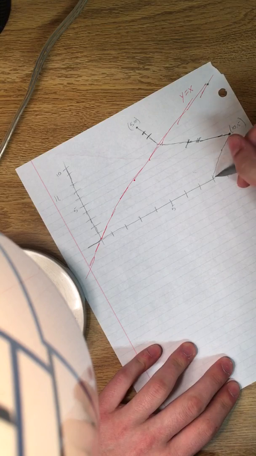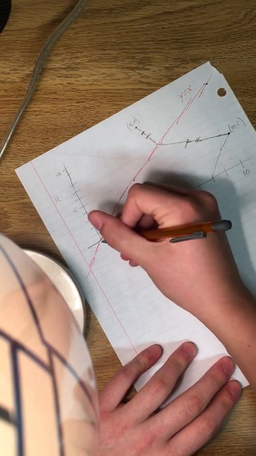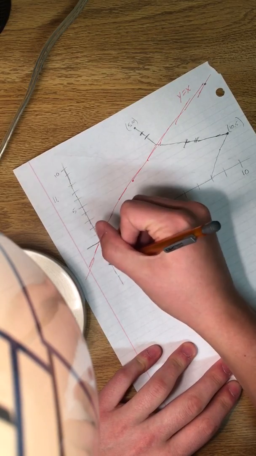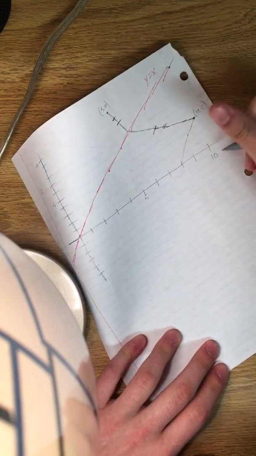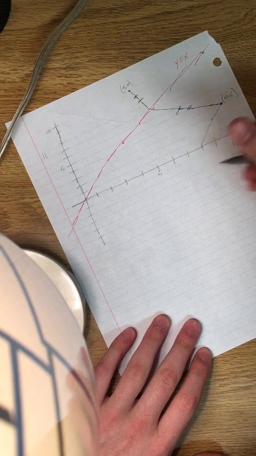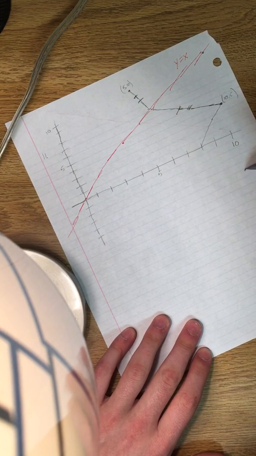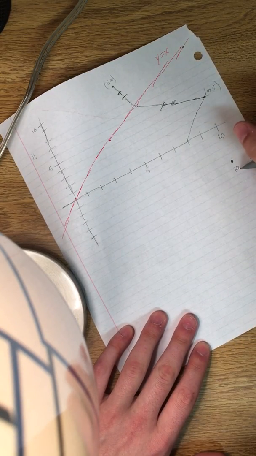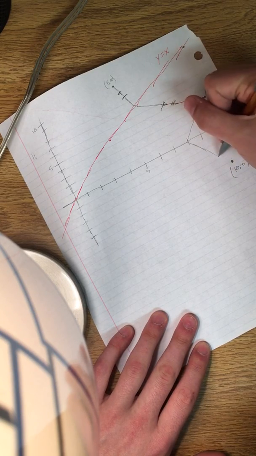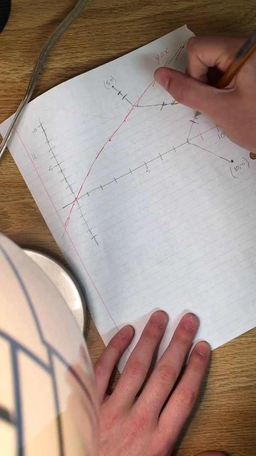So from here to here is the same as from (10, -5). So (10, -5) is going to be about right here. So then these distances are also the same.